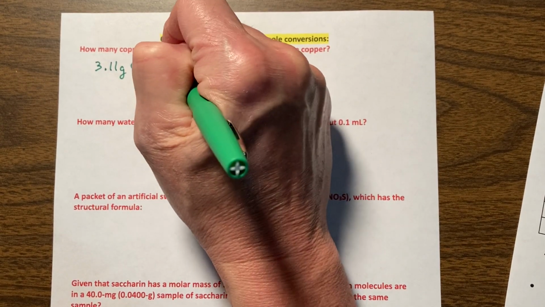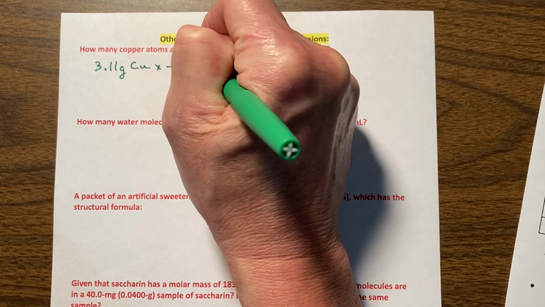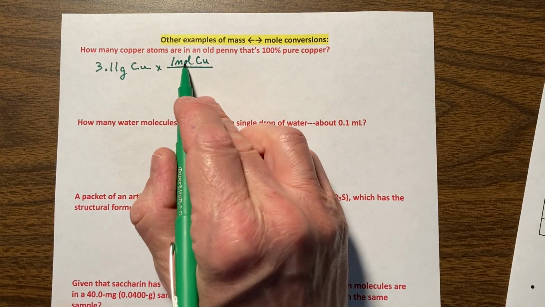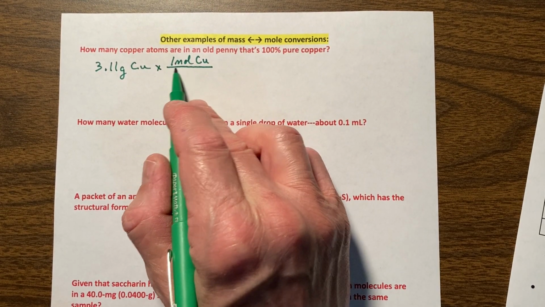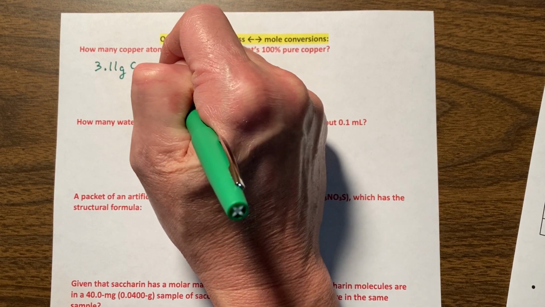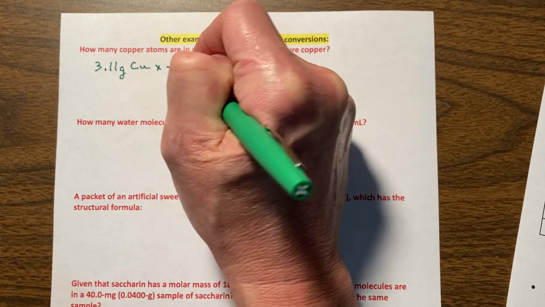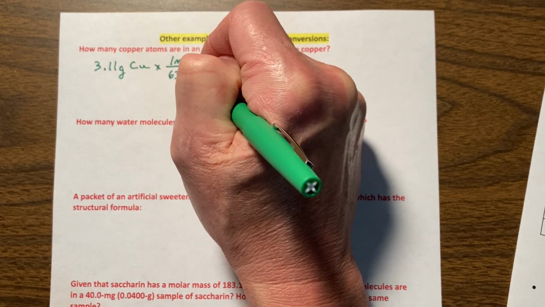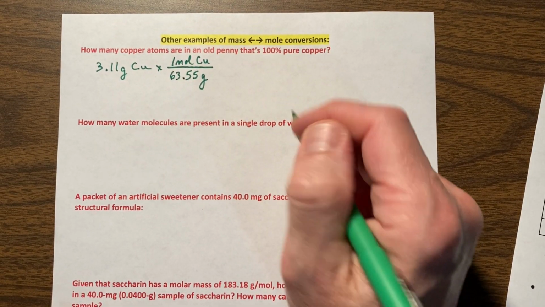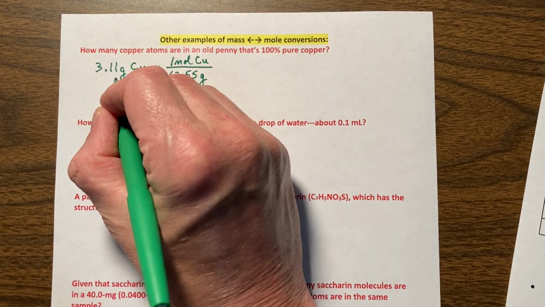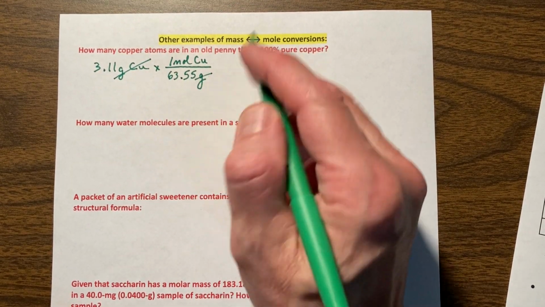So first convert grams of copper to moles. So you'd write 1 mole of copper. We abbreviate the word mole, M-O-L, little lowercase m. And look in a periodic table, you'd see that the molar mass, or atomic mass of copper, is 63.55 grams for every mole. And you see grams on top cancel with grams on the bottom.